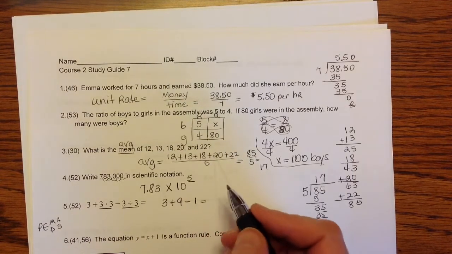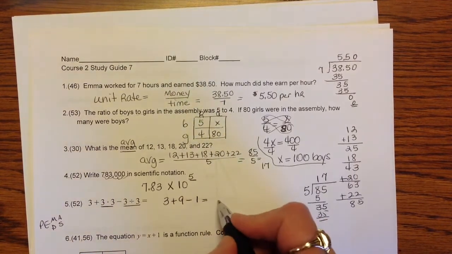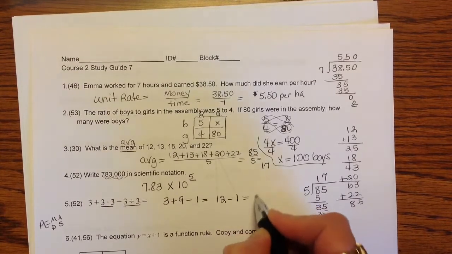Now adding and subtracting is from left to right. So I've got 3 plus 9, which is 12, minus 1, which is 11.